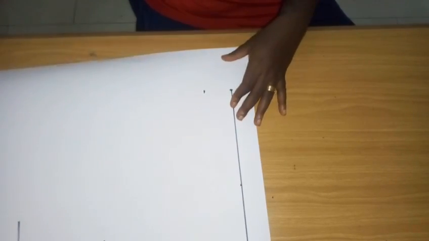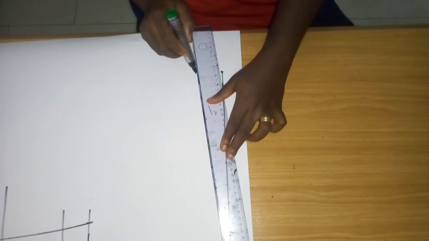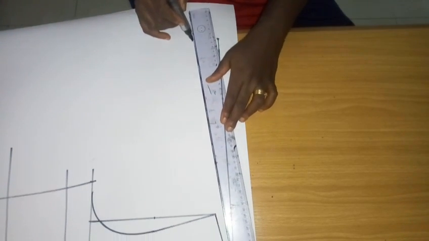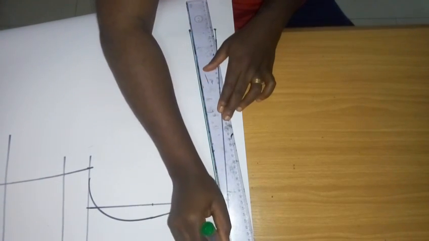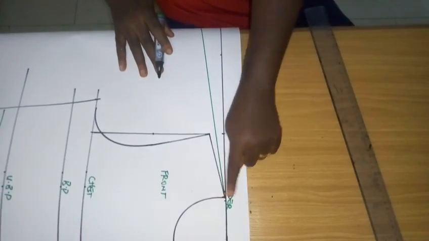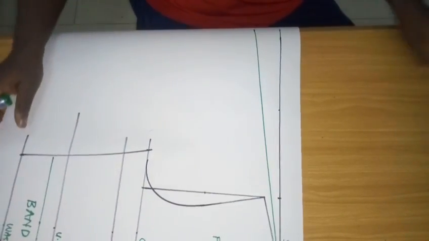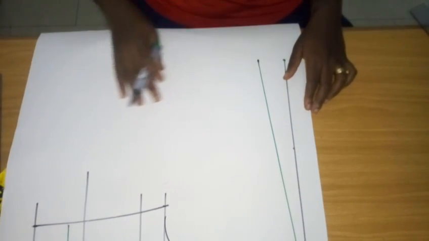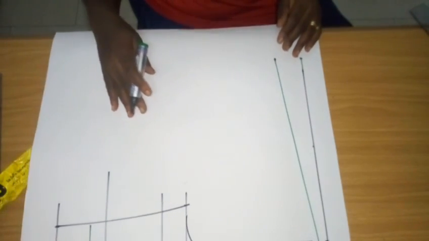So I'll come down by 2 inches from that point, and I'm going to connect it all the way to the tip of the neckline. So I'm drawing a slanted line from that 2 inches to the tip, as you can see, for my kimono dress.